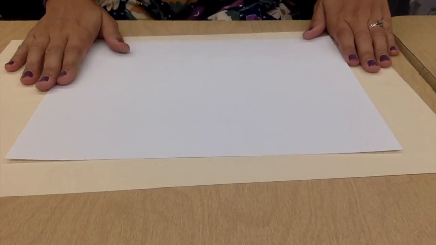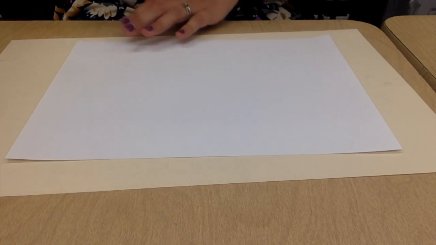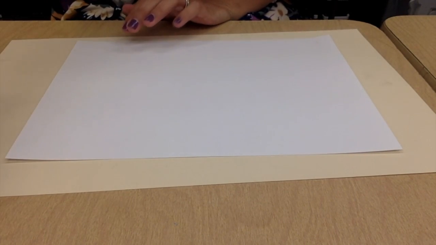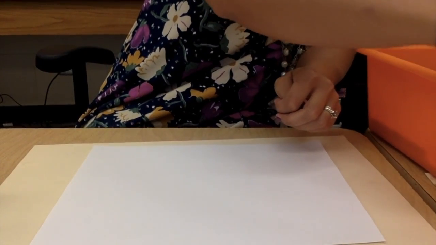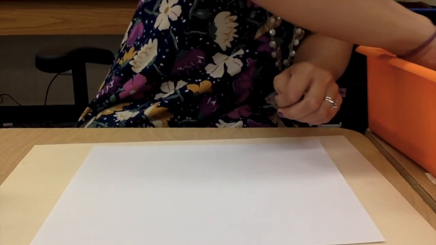The first thing that you are going to do is get a white sheet of paper. I will have you put your name on it before you go to your seat. And then you've got this basket of materials. So you're going to have markers, oil pastels, colored pencils, and crayons. It's your choice as to what materials you want to use. You can use a combination of them. You can pretty much do this however you want.